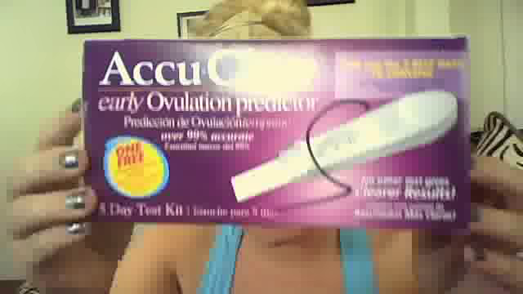So I have two here. One is negative and one is positive, and as you can see, they're both different brands. The first one I'm going to show you is the negative one, and this is from AccuClear. This is my second box that I got. I bought the first one and tested throughout when I should have been ovulating and never got a positive, so I didn't think it was right.